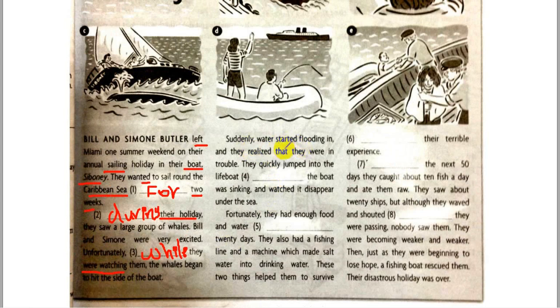Suddenly, فجأة, water started flooding in. بدأ الماء بالتسرب إلى داخل القارب. And they realized that they were in trouble. وأنهم سيكونون في مشكلة. They quickly jumped into the lifeboat. قارب النجاة. The boat was sinking. Why? Because we have here a sentence with ing, and watched it disappear under the sea.